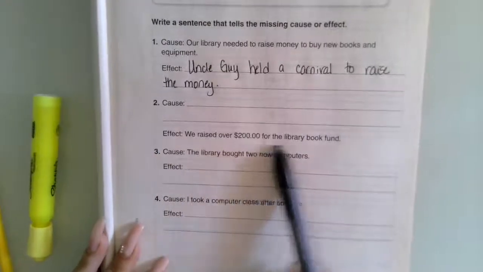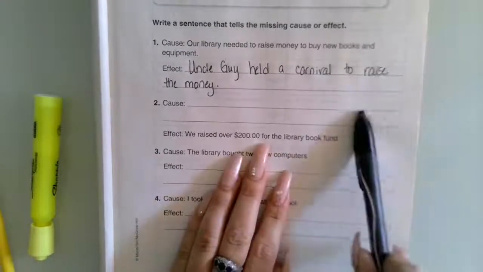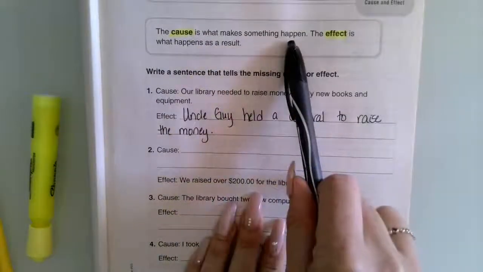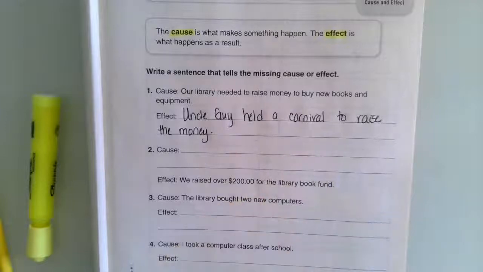We raised over $200 for the library book fund. How did we do that? What was the cause? How did we make that happen? And really, you could probably use something similar.